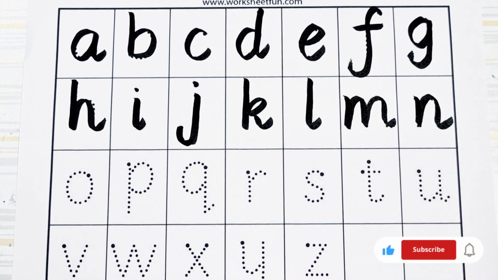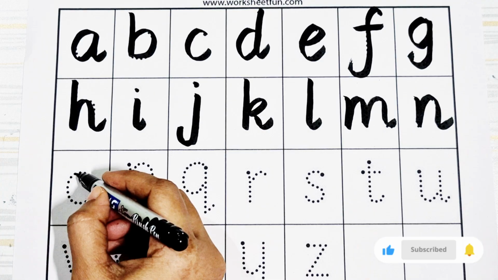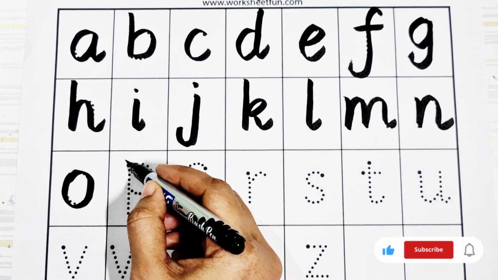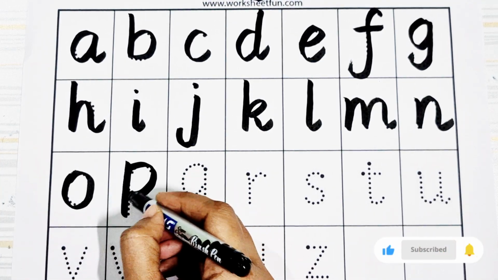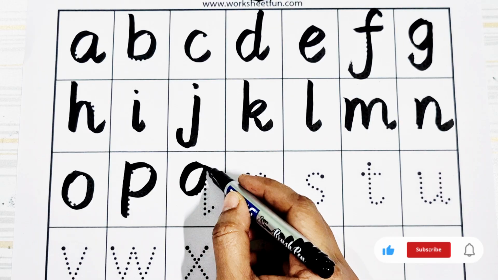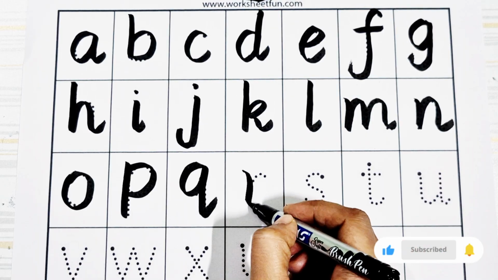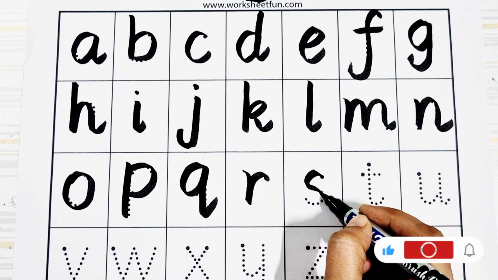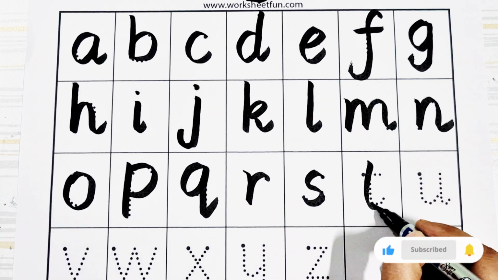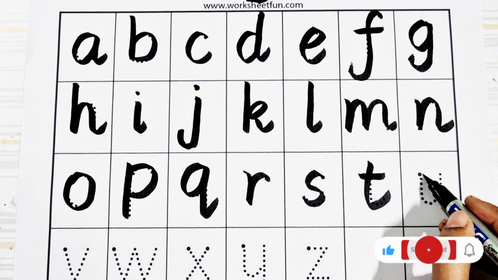N for nest. O for orange. P for parrot. Q for queen. R for rabbit. S for sun. T for tomato.